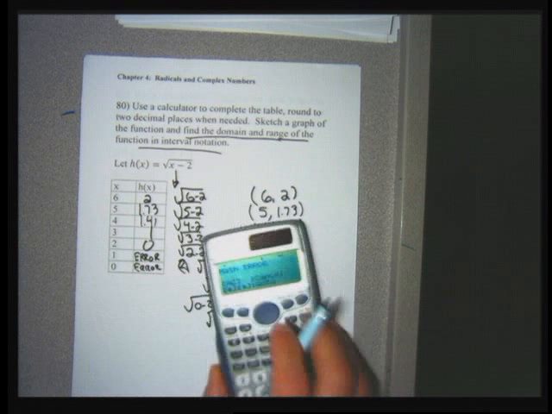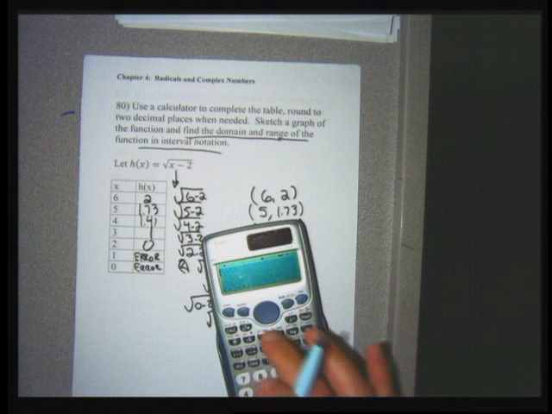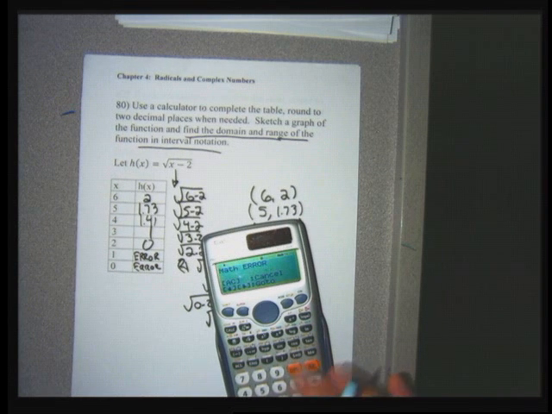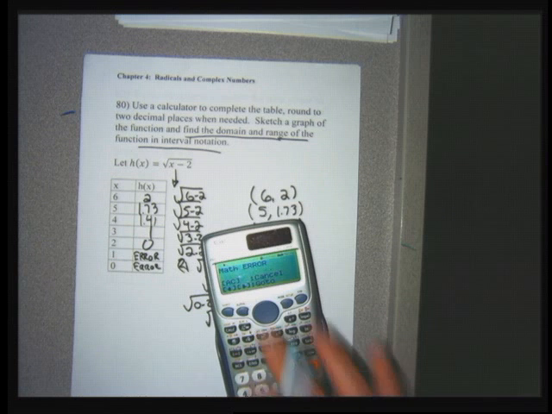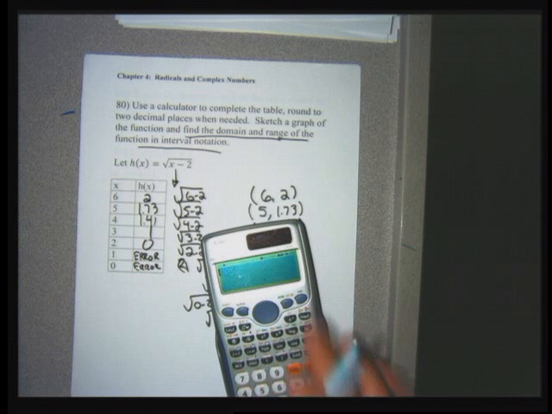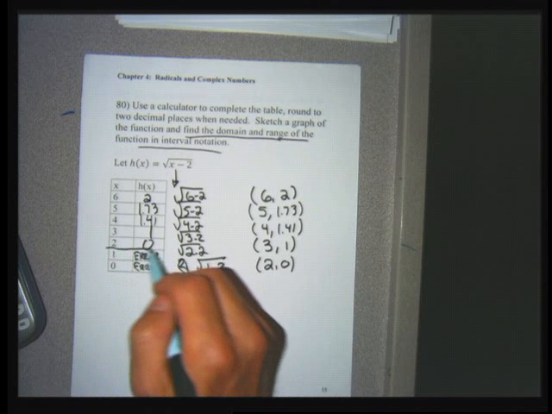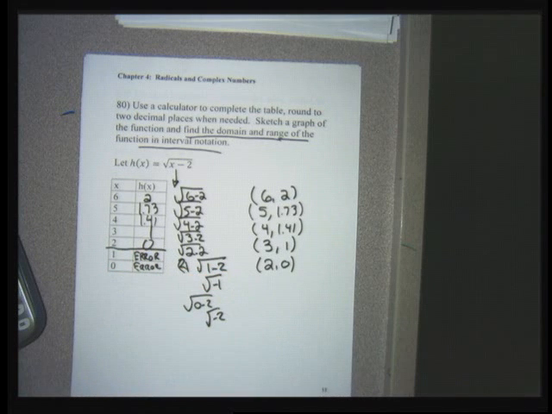So if I did this, clear this out, square root of 0 minus 2, I get the same error message. So these are all the points I can graph. These aren't going to be on my graph. And it's actually going to help me when I go through this.